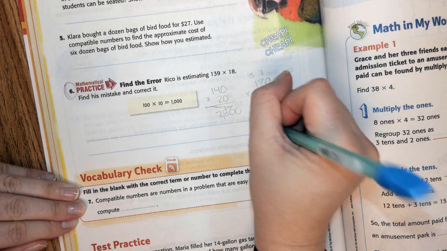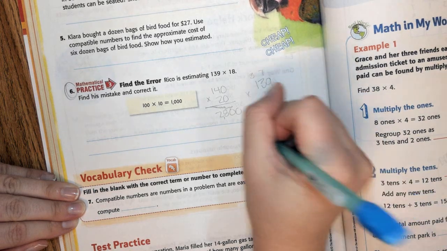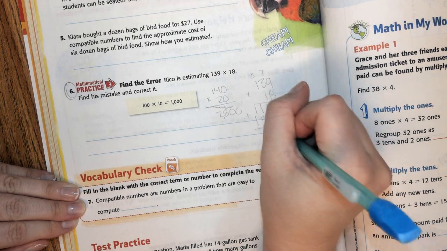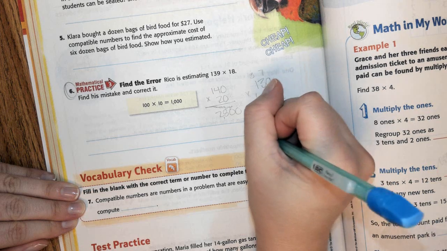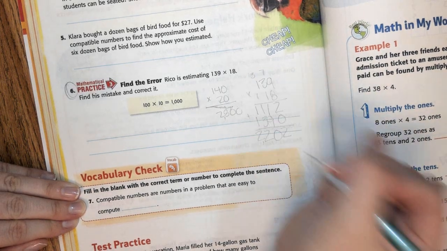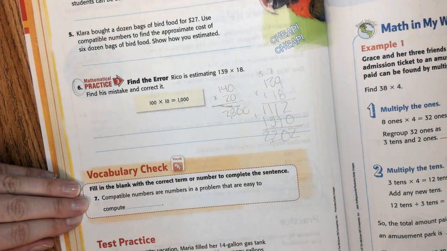9 times 1 is 9, 3 times 1 is 3, 1 times 1 is 1, okay, 2 plus 0, 9 plus 1, 3 plus 2, and 2. So our real answer is 2,202.